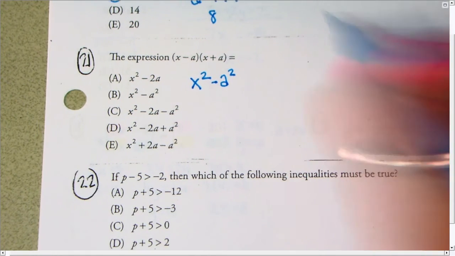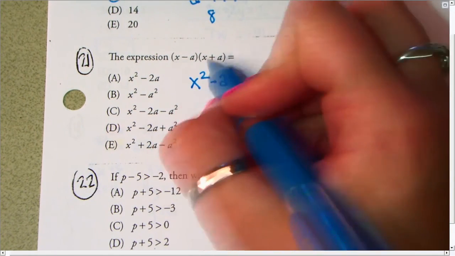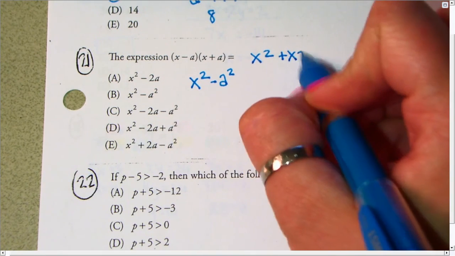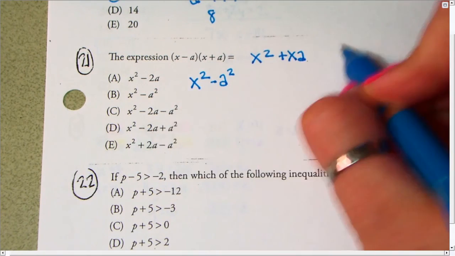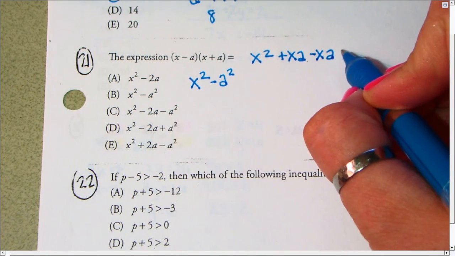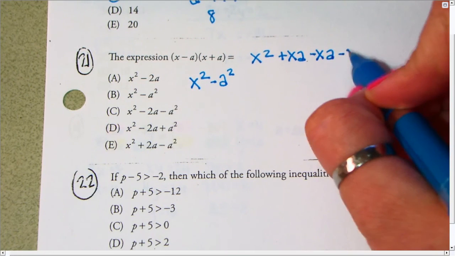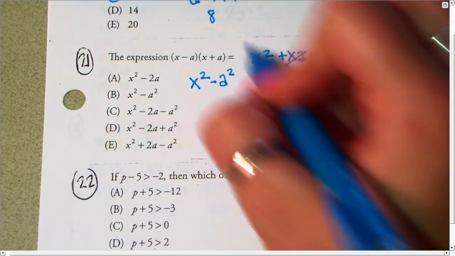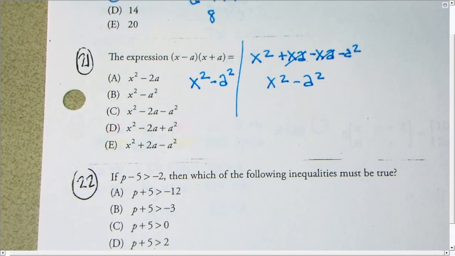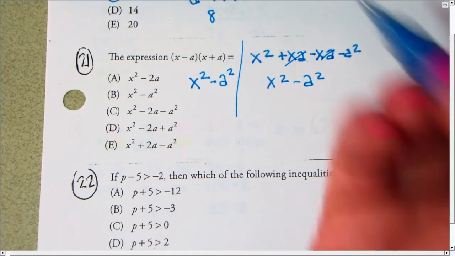Now, if you didn't recognize that, all you would do is distribute. So x times x is x squared. X times a is positive xa. Negative a times positive x is negative xa. Negative a times a is negative a squared. These cancel, and you're left with x squared minus a squared. So this is a time waster problem if you don't recognize that it is the difference of squares. So the correct answer is B.